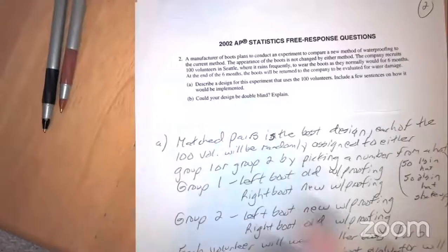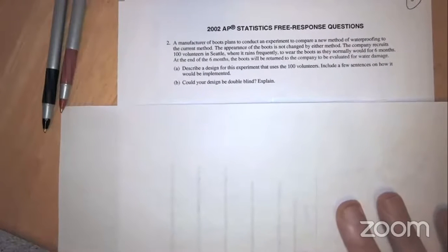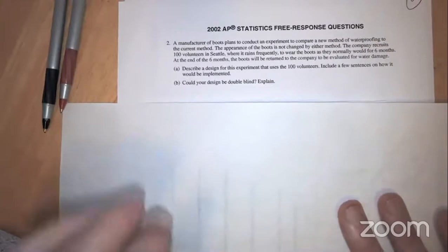I'll cover up my answer here. This is from the 2002 exam. So this is the waterproofing in the boots. Again, this is sort of AP reader lingo, some of the old timers who've been reading for a while.